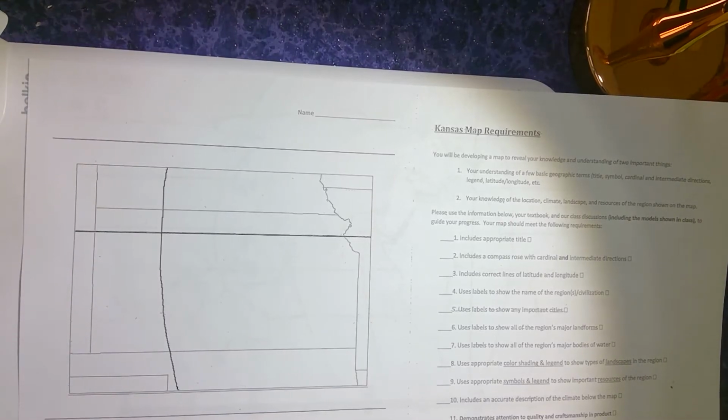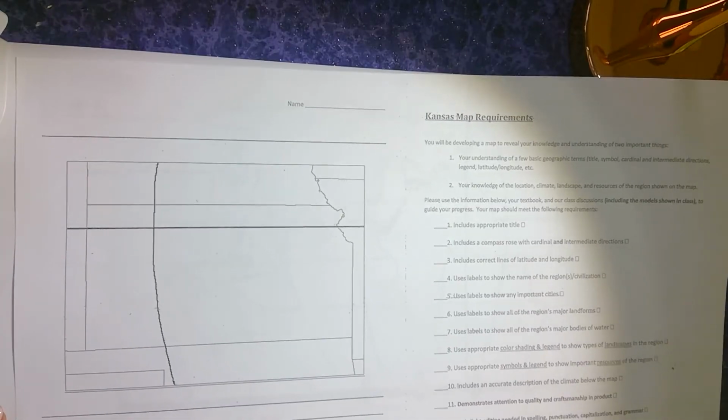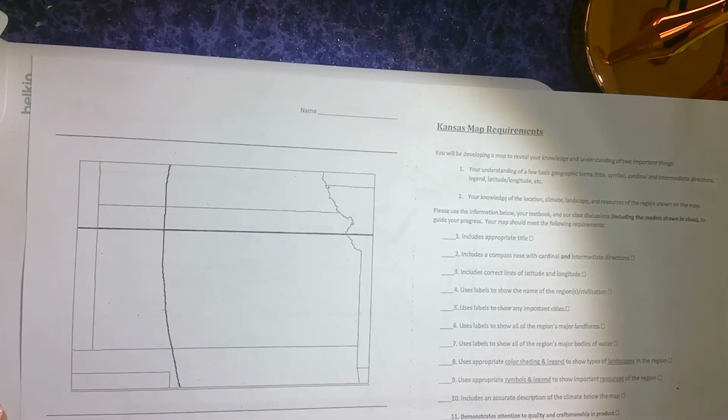Okay, so in this video, I am going to walk you through all of the steps on how we will complete a map in our class. Now, the map that I've chosen today is one that should be familiar to you because it is Kansas. This is where we live. Now, in our class, we of course study ancient civilizations, but I thought it would be best if we start with a familiar place in order for you to understand how we're going to create maps in our class.